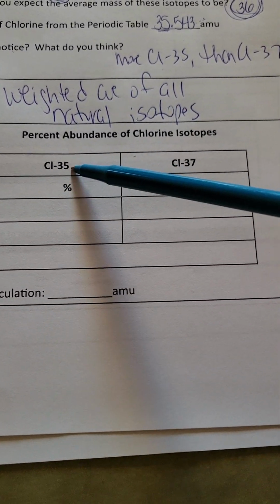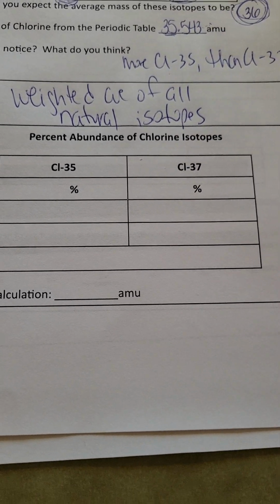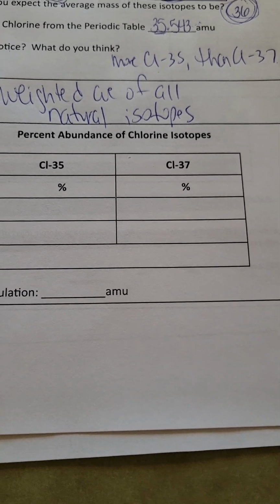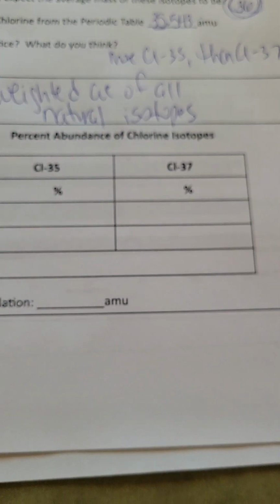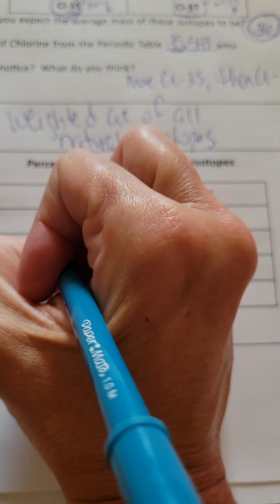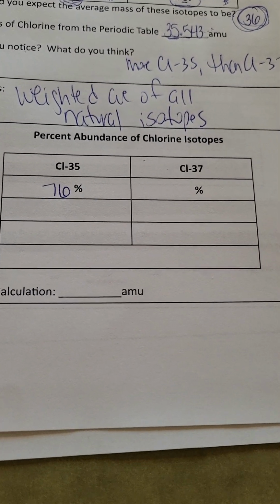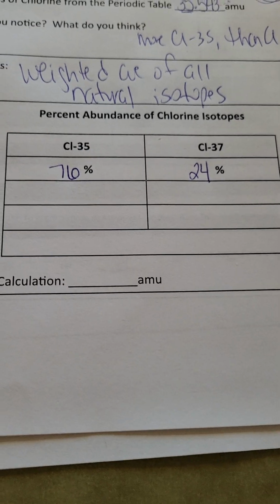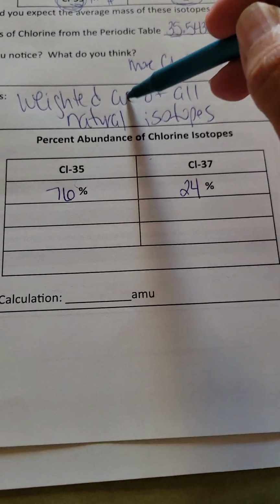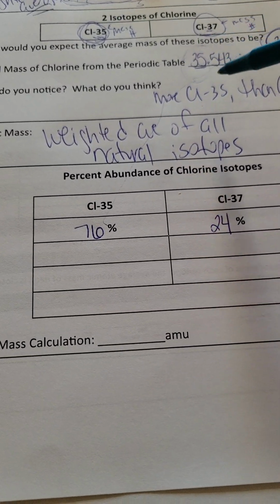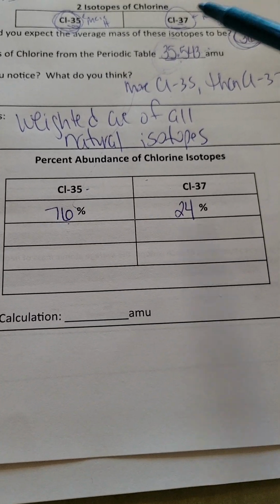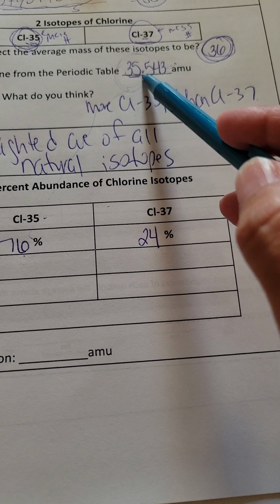So now we're going to see, where did this 35.453 come from? If you were to Google and look up, you would find out that of all the chlorine that exists in the world, 76% of it is chlorine 35 and 24% of it is chlorine 37. So that's why we end up with a number that's much closer to 35, because there's a lot more of it. So how do they actually calculate this?